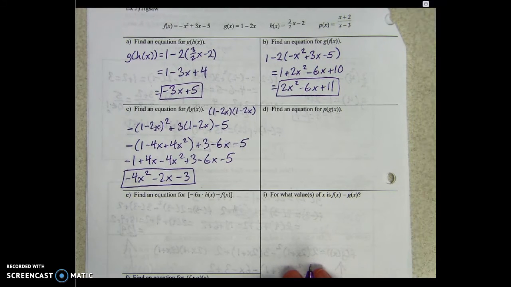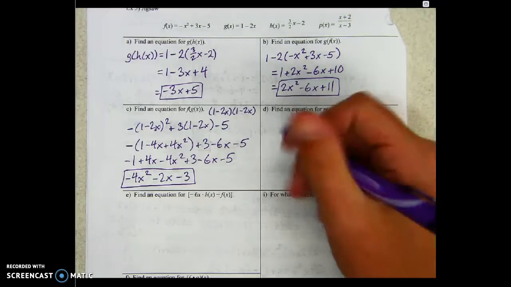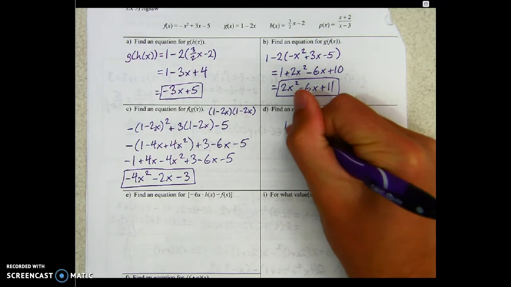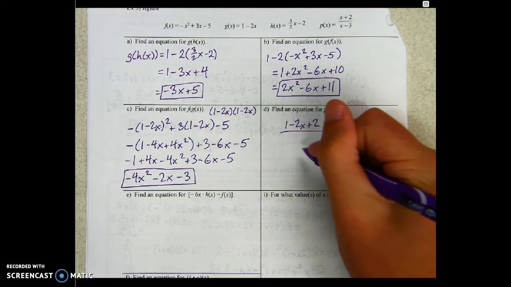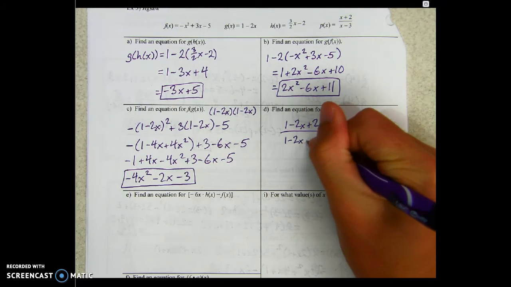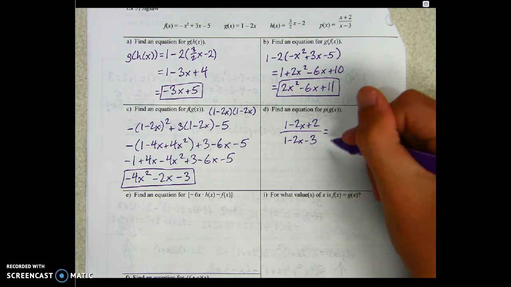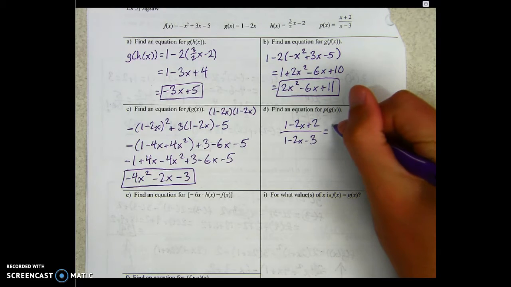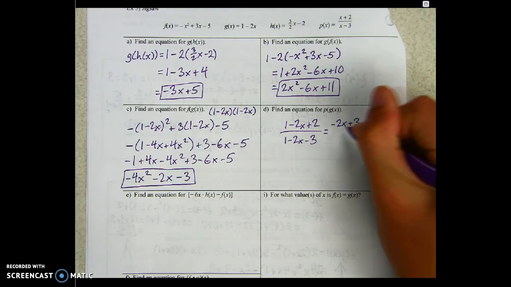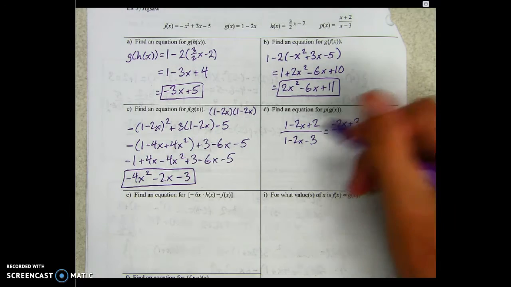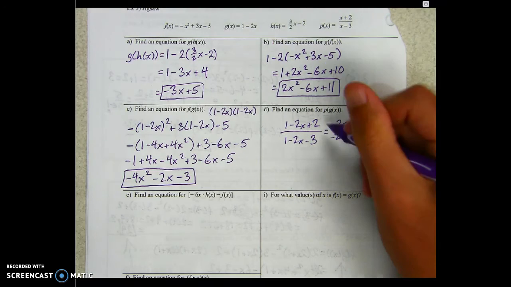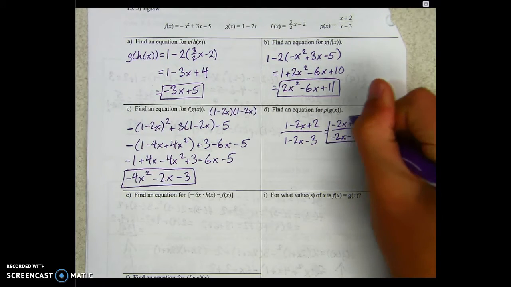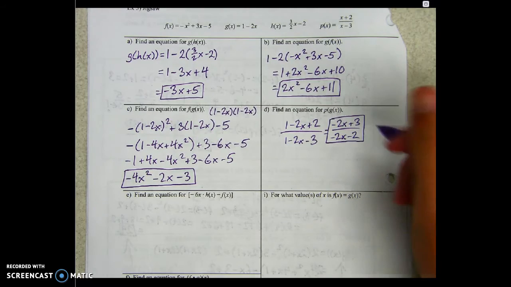Next, we need to find an equation for p of g of x. So we're plugging g of x into the p function. So really that's just going to look like (1 minus 2x plus 2) over (1 minus 2x minus 3). So that turns into 1 plus 2 is 3, so negative 2x plus 3, over negative 2x, and then 1 minus 3 is actually minus 2, so negative 2x minus 2. So we have negative 2x plus 3 over negative 2x minus 2.